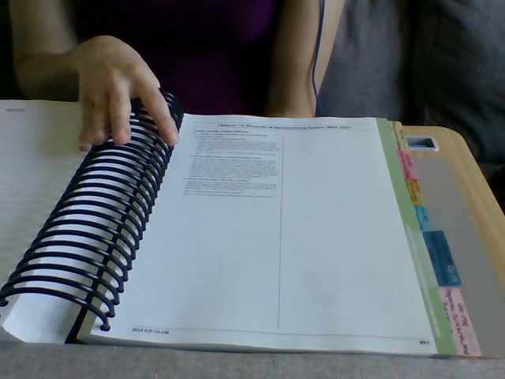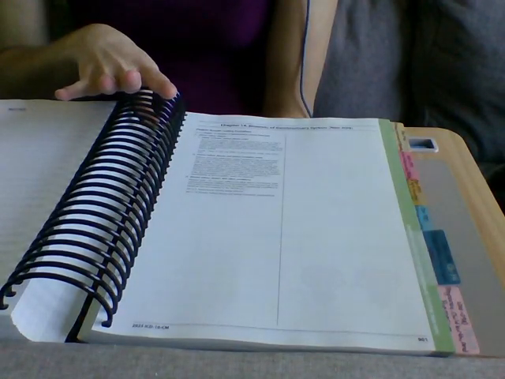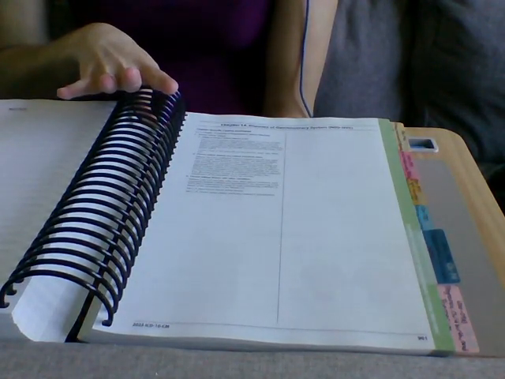Next, we have chapter 14, diseases of the... I really can't read that upside down.